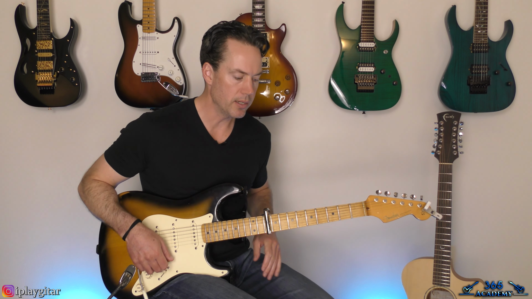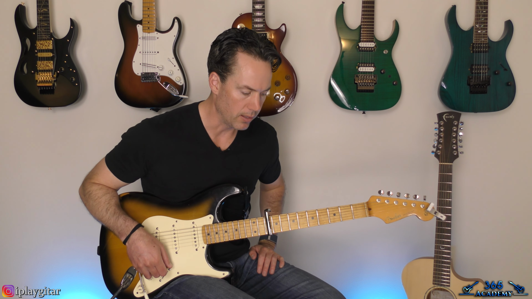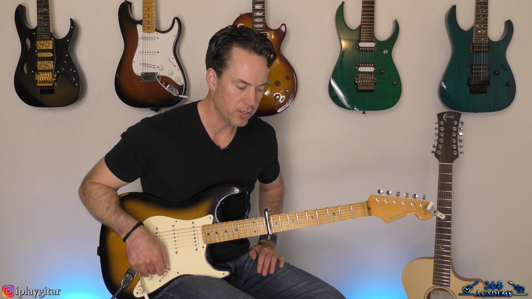All right, and then we get to the last chorus, which is the same chords, but mostly kind of just arpeggiated picks. So it's just kind of this.